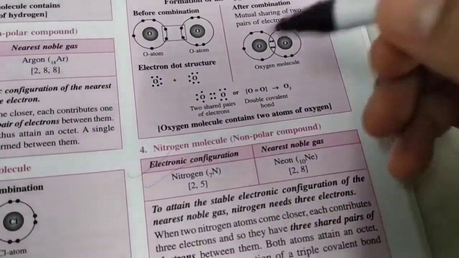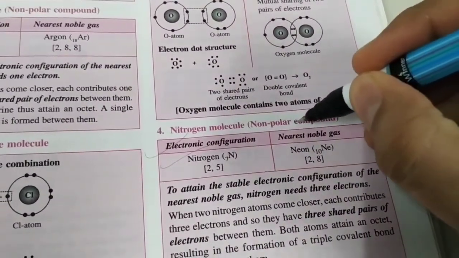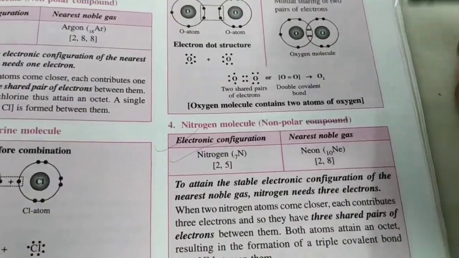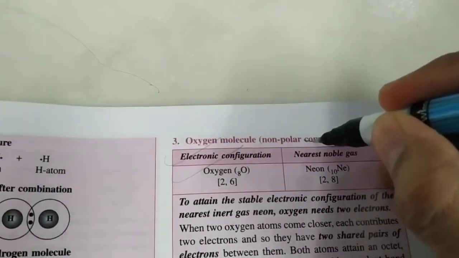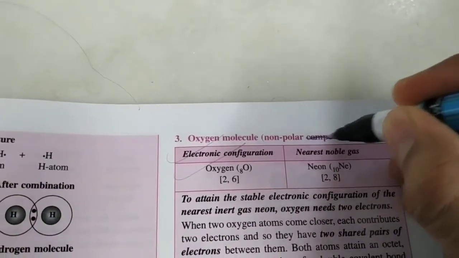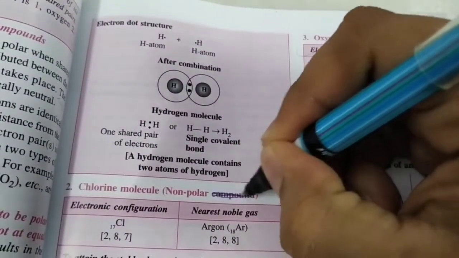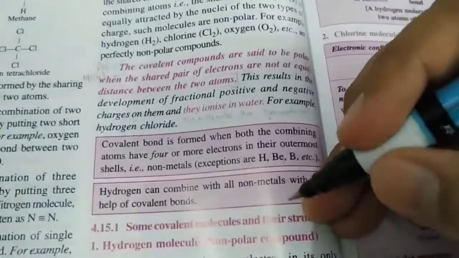Here they have mentioned non-polar compound. Well, everywhere that's wrong. Nitrogen is not a compound, it's an element. Even here, non-polar compound, no, it's an element. You can say non-polar molecule. Even here, chlorine is not a compound, right? Compound has 2 or more atoms.